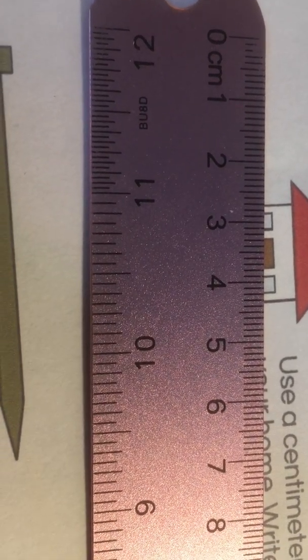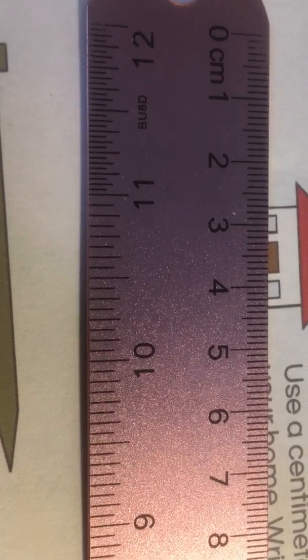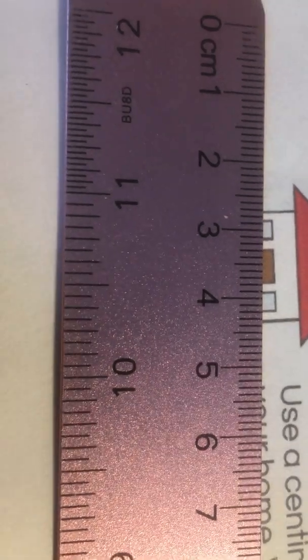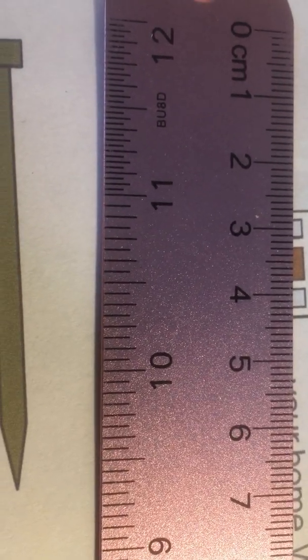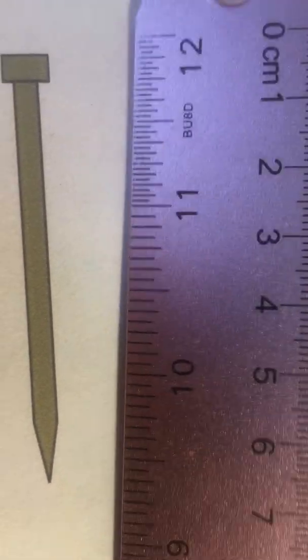You'll learn about meters and kilometers and other parts of the metric system when you get older. But in first grade, we wanted you just to become familiar with how to measure with centimeters as well as inches.